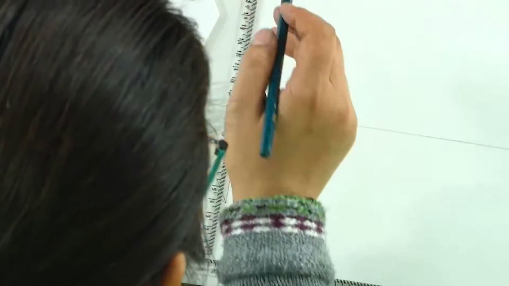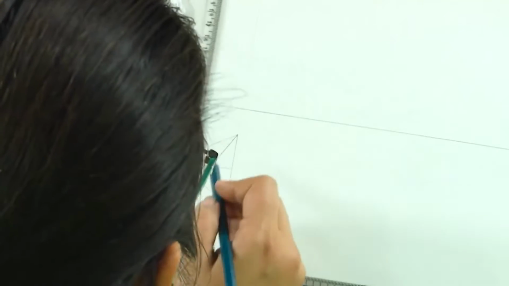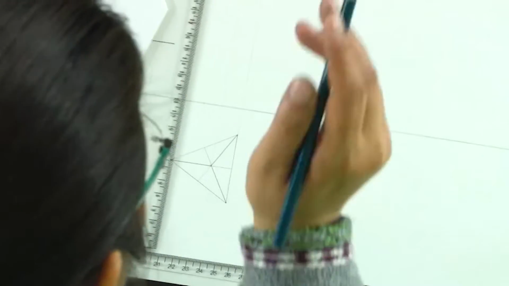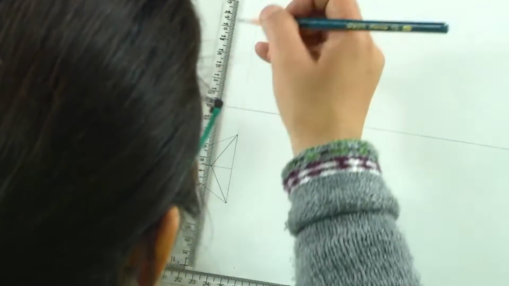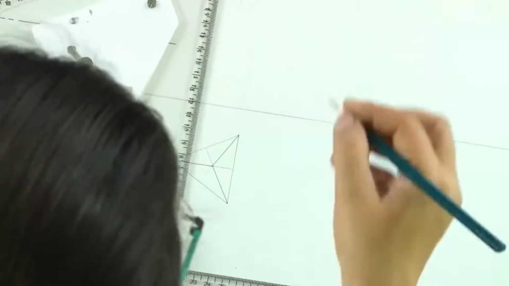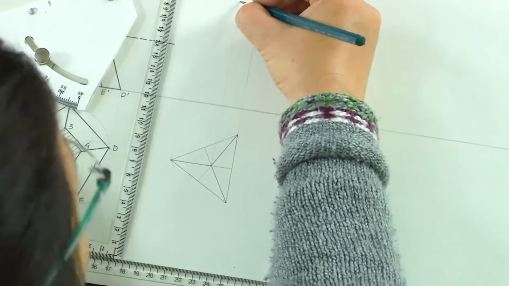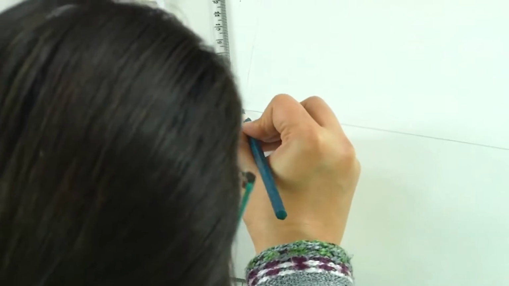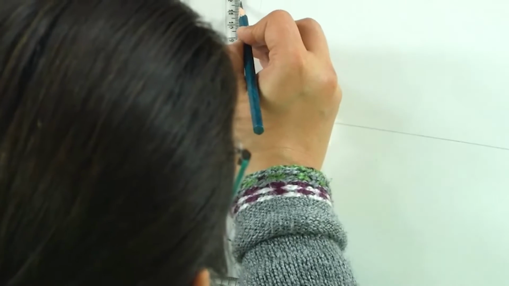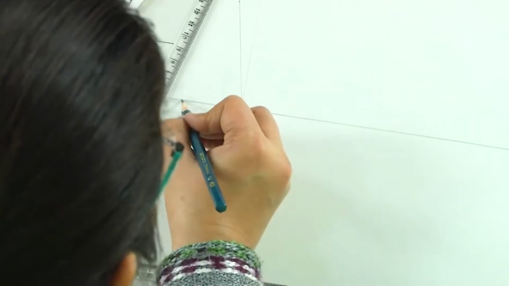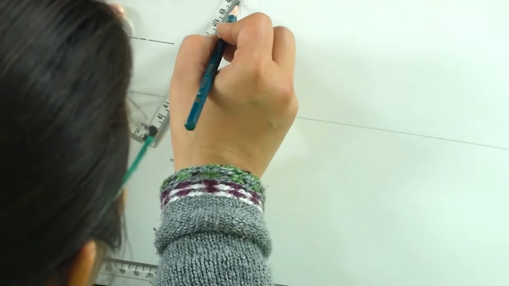Let us draw the front elevation of this. So, assuming that the height of this pyramid is again say 8 centimeters, this is the point where the apex is going to be. We will be joining these 3 points.